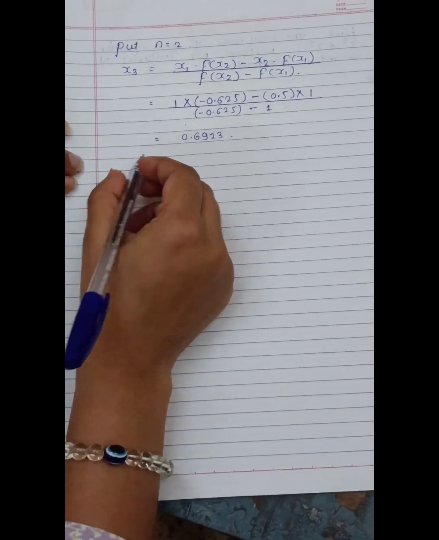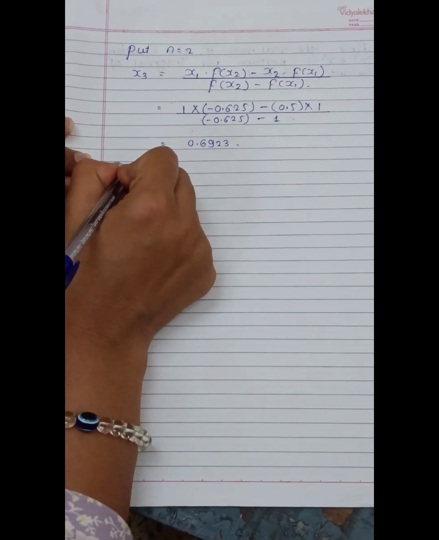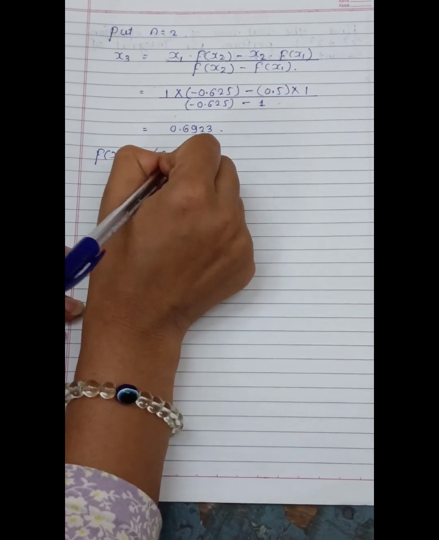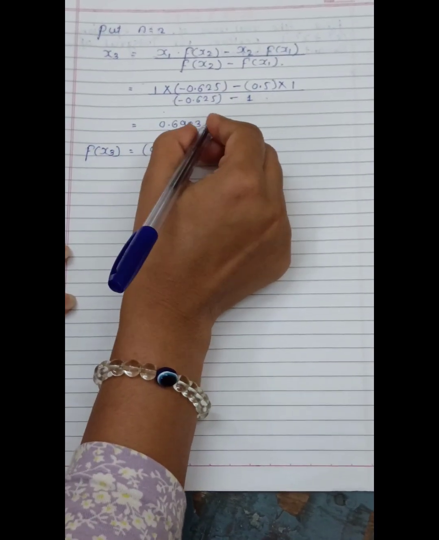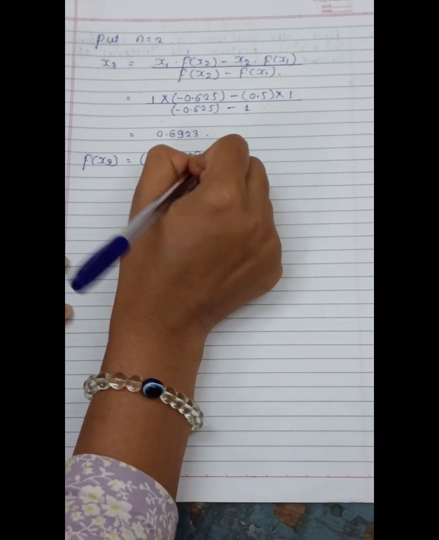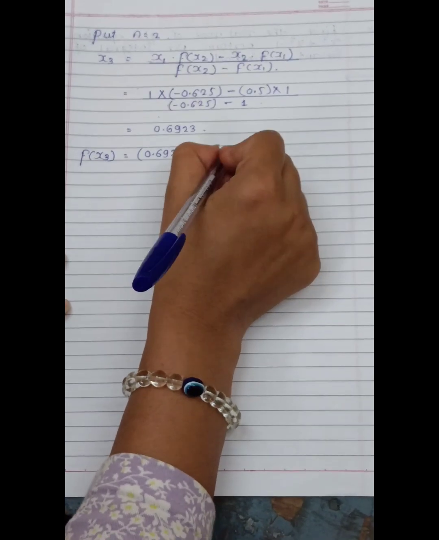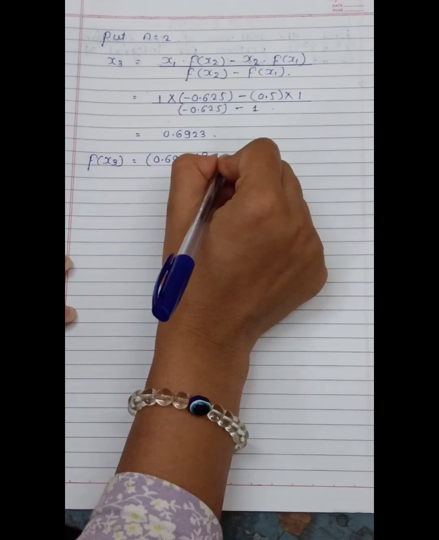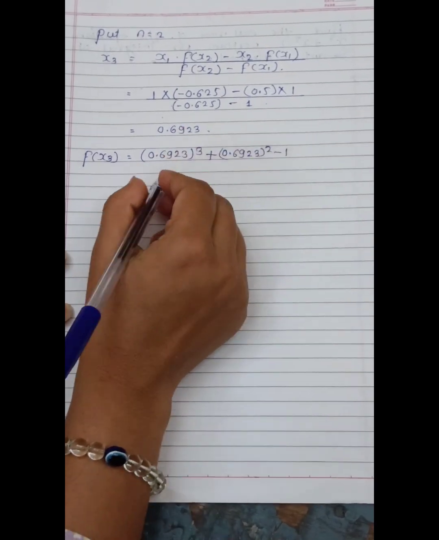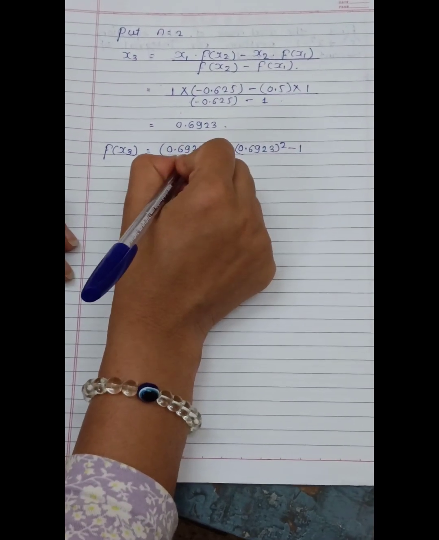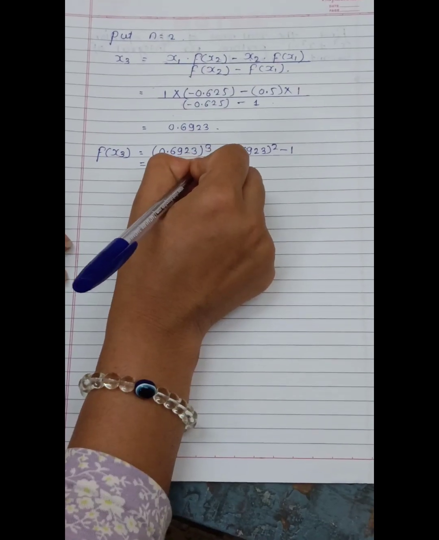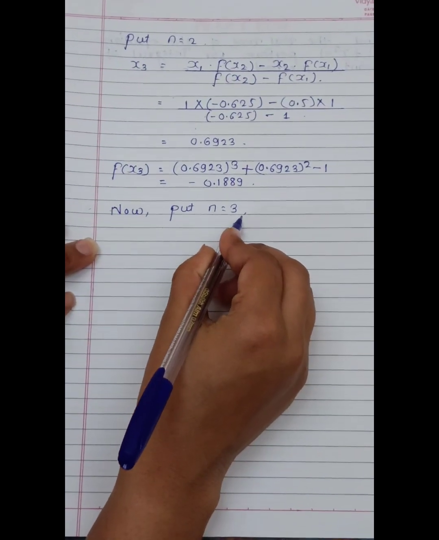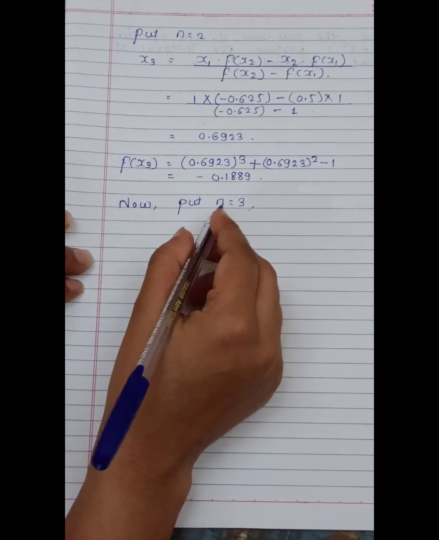After getting the value, f of x3 equals 0.6923 cube plus 0.6923 square minus 1. So the answer is minus 0.1889. Put n equals to 3 and follow the formula.